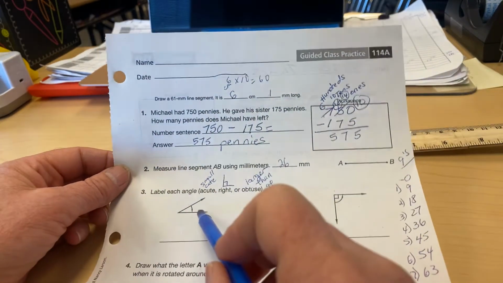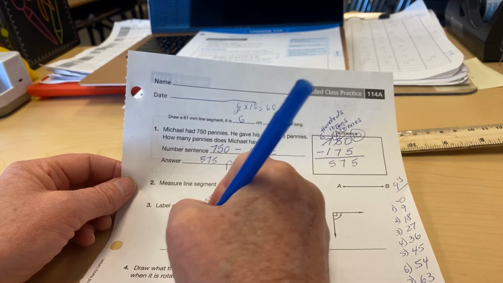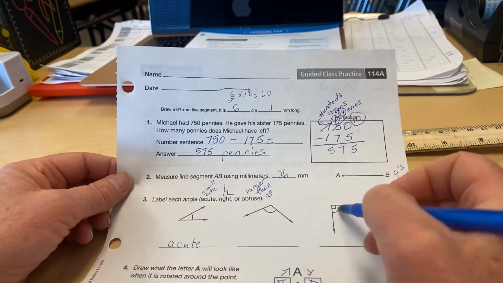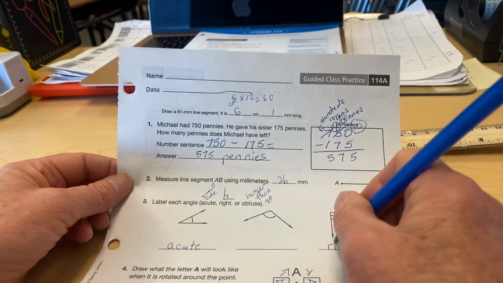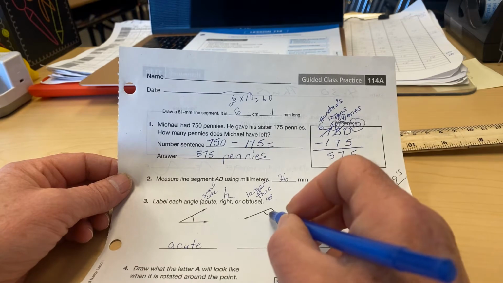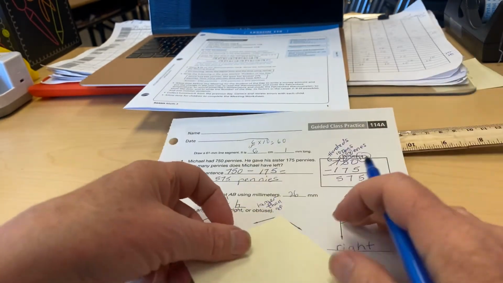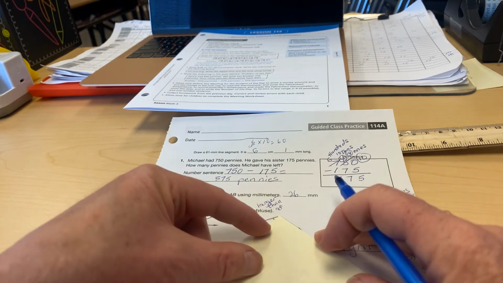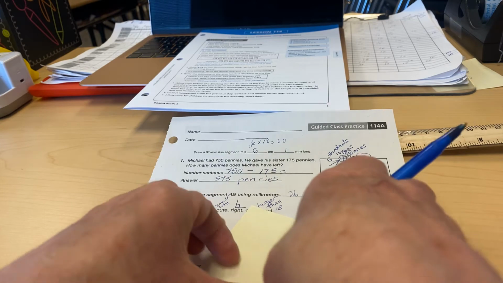Okay, so you can tell this one's really cute and small, so it is acute. This one has a box in it, so you know that is a right angle. If it looks like the letter L, and it does. This one, let's prove that we can't put a piece of paper in it and have it fit. Okay. Nope, see, it's sticking out over there. So this is obtuse.